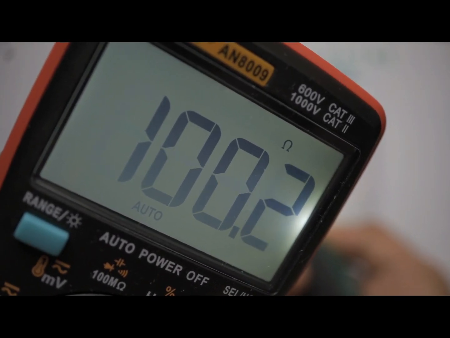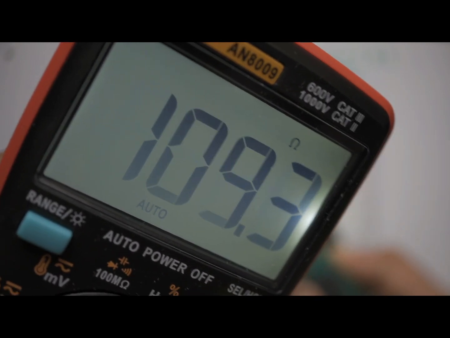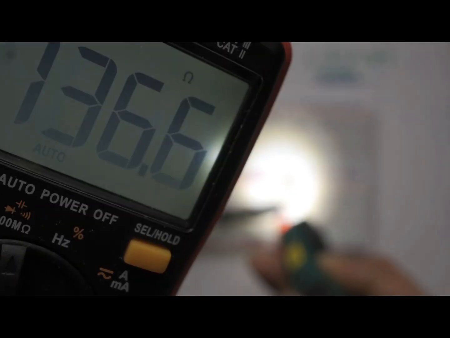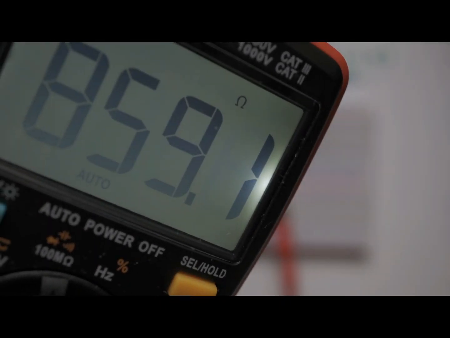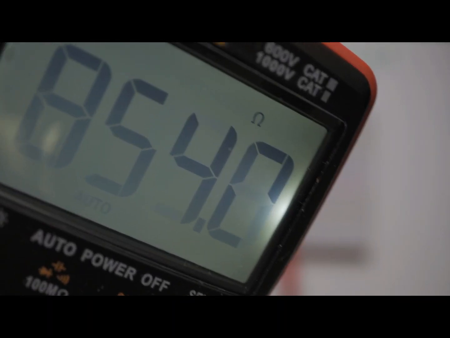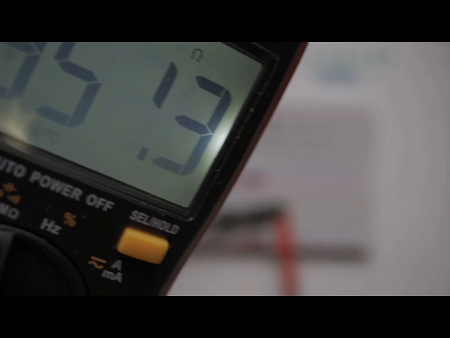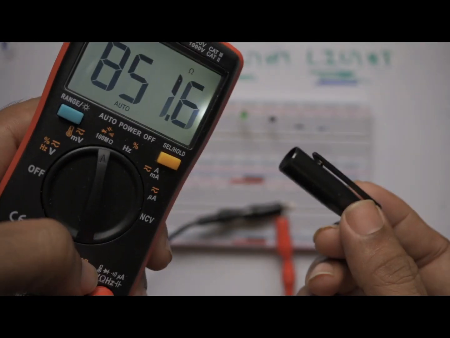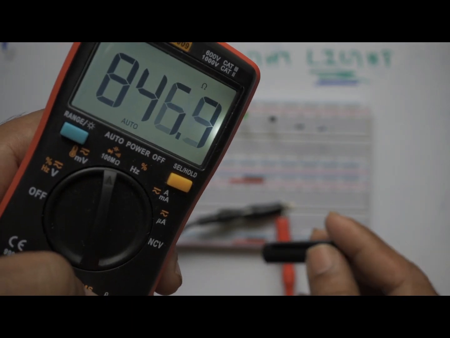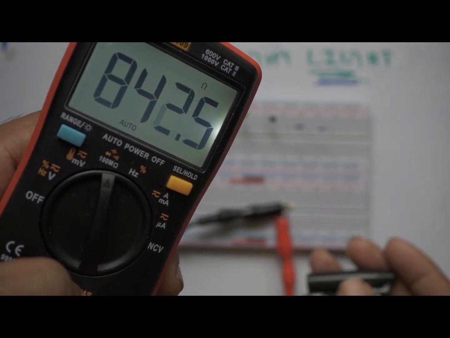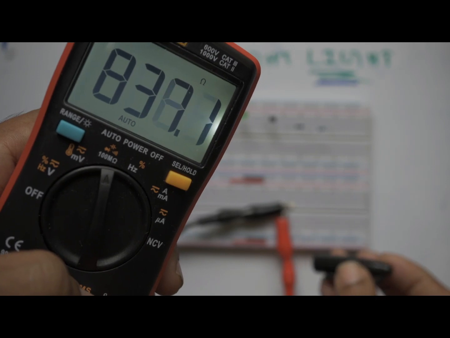It's coming back to 99 ohms. So when I move the torch away, it creeps into ambient light intensity, that's 800 ohms. And say for example, if I have a cap and I'm going to block the face of this LDR, you can see the resistance will increase considerably, as I told you before.